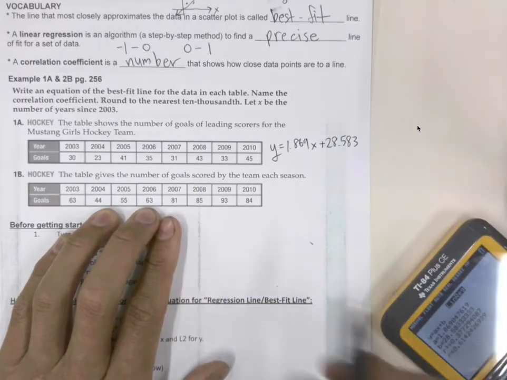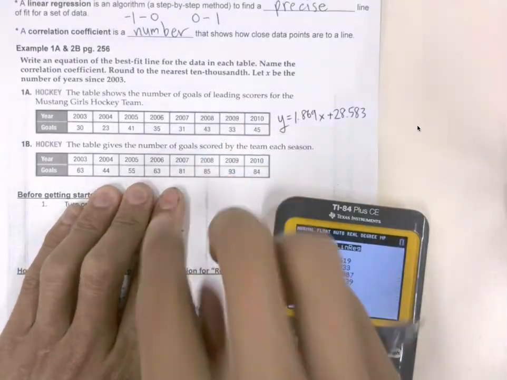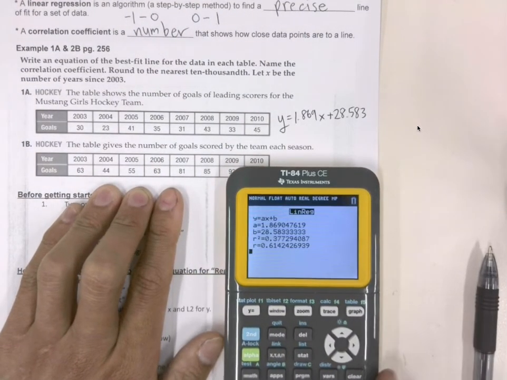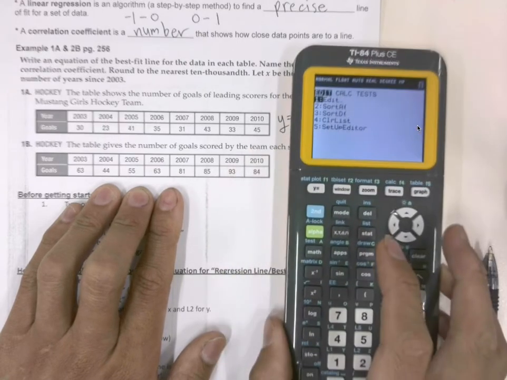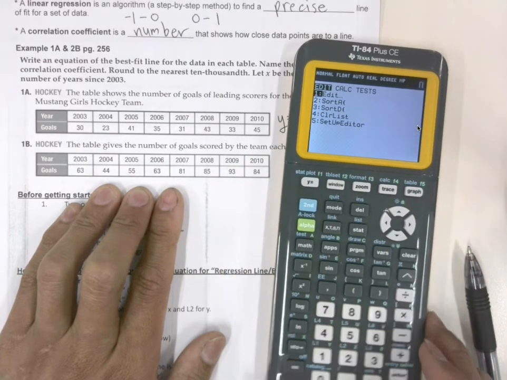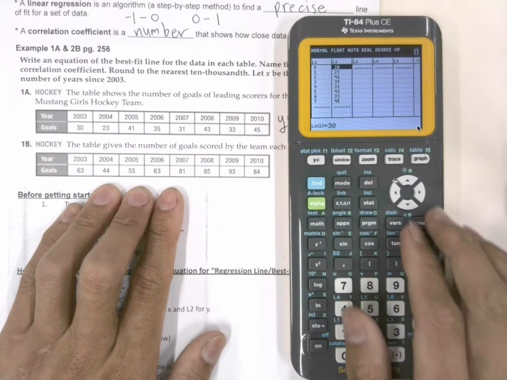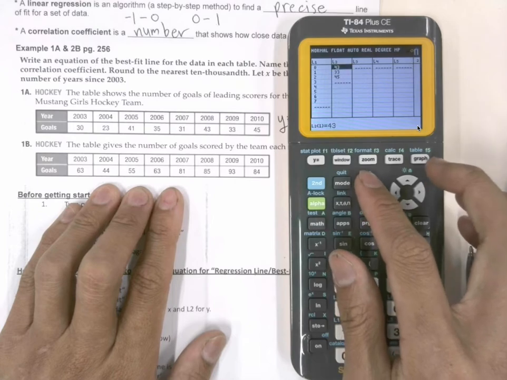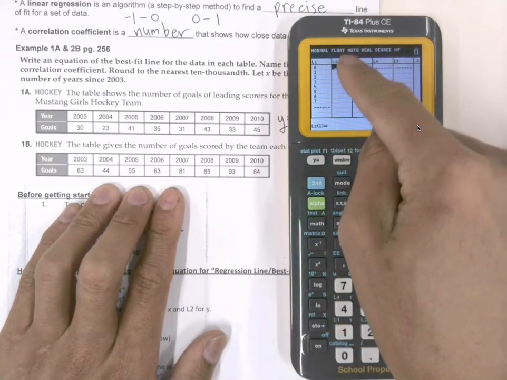Okay, so that's that, and then we're going to go ahead and do it again for our second set of data here. All right, so how do we do that? Well, we enter in our data. We'll say stat, edit, it's on edit, and I'll hit enter. And now I'm going to delete all of the data in our L2 or our Y values.